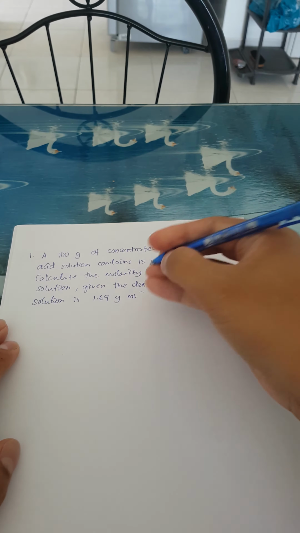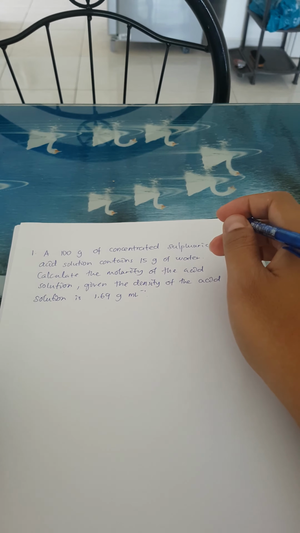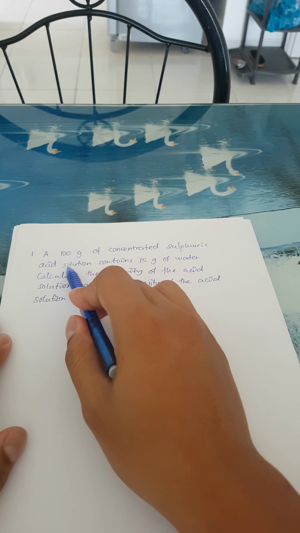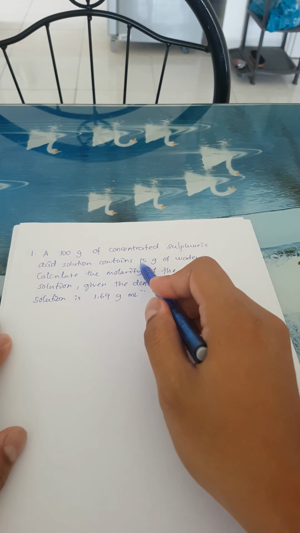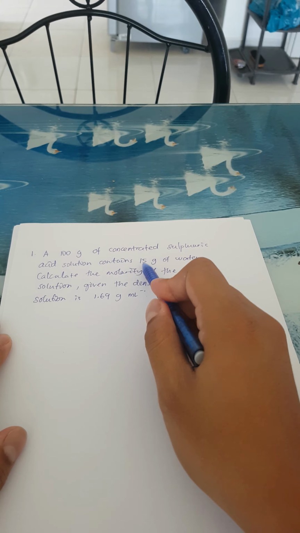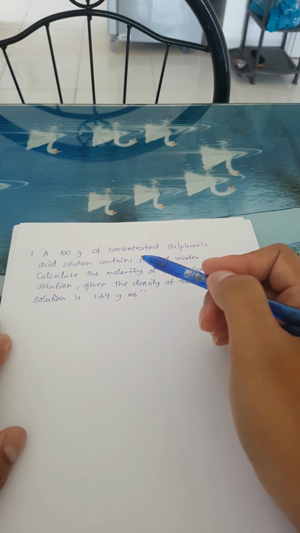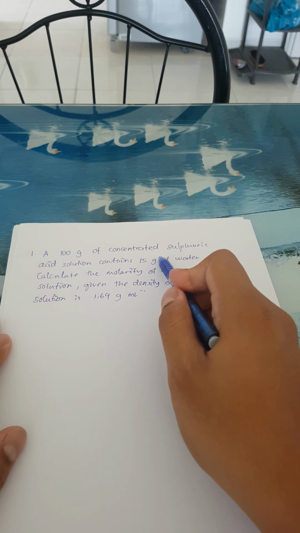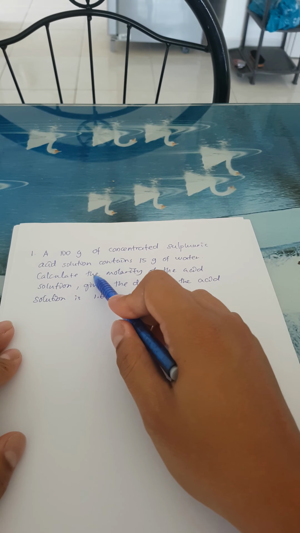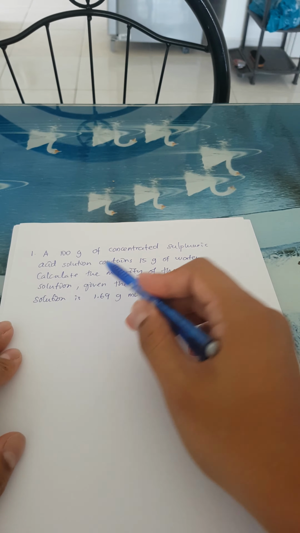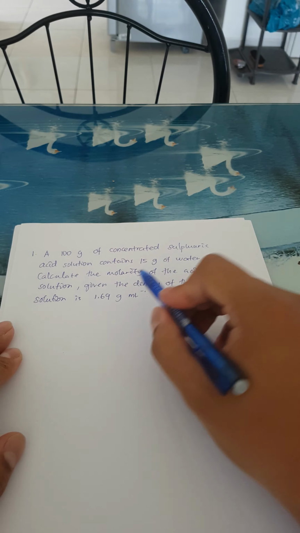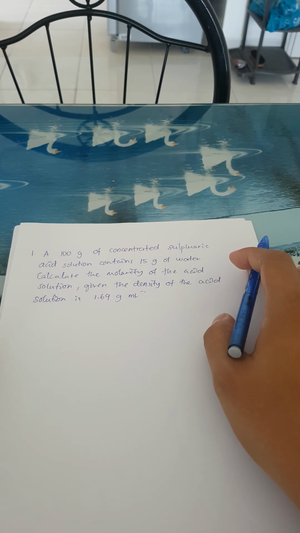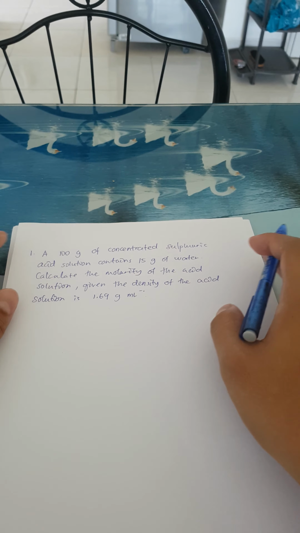1.69 grams per ml. Okay, so in this question you are given the mass of the acid solution, and that solution is composed of 15 grams of water and some sulfuric acid. So from this information we can find the mass of sulfuric acid alone. And then you have to calculate the molarity of the acid solution given the density. So you have the density, you need the molarity. Now let's have a look at how to tackle this kind of question.